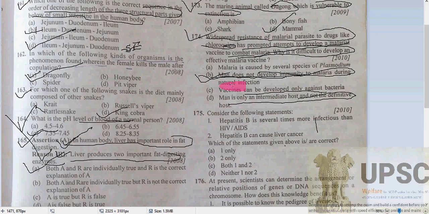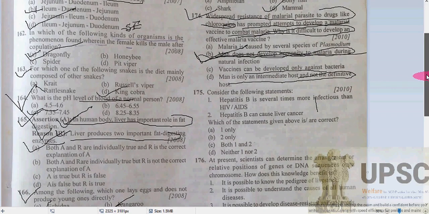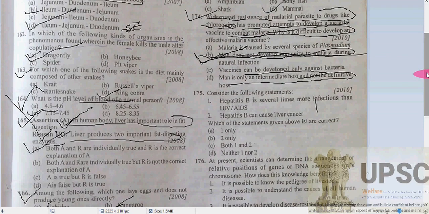Because, as we know, it is very difficult to develop an effective malaria vaccine, because repeated natural infection doesn't produce any kind of detectable resistance to the erythrocytic cycle of malaria in man. That's why, my dear, we will give priority to option B, that man doesn't develop immunity and that condition doesn't produce any detectable resistance. On the basis of that, we go for the option that develops the vaccine. So B will be here.